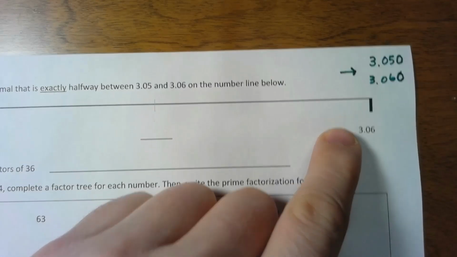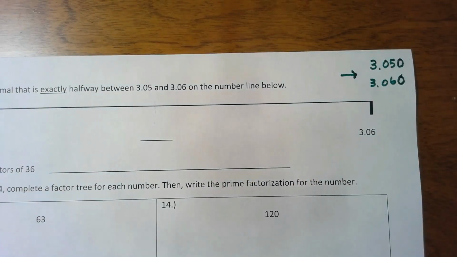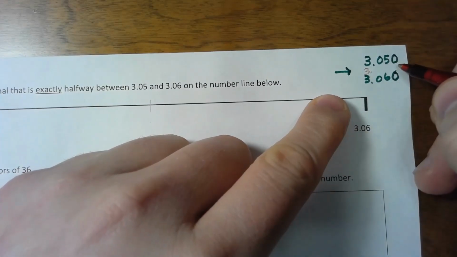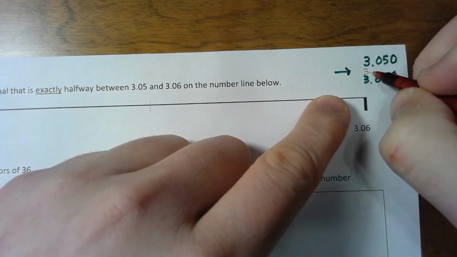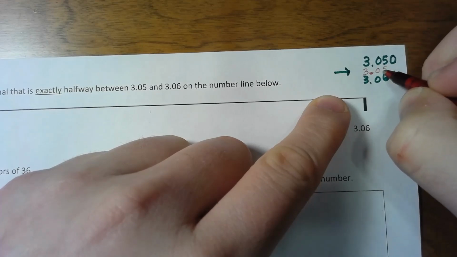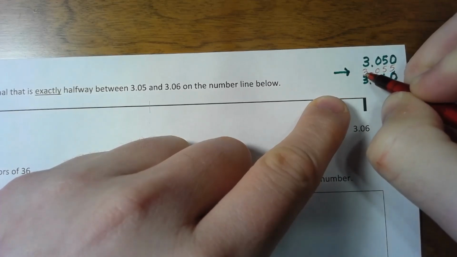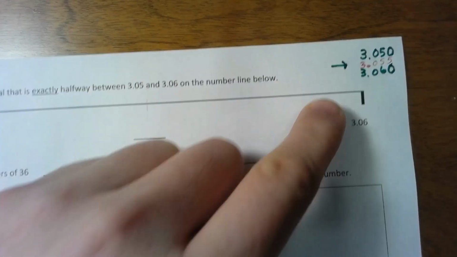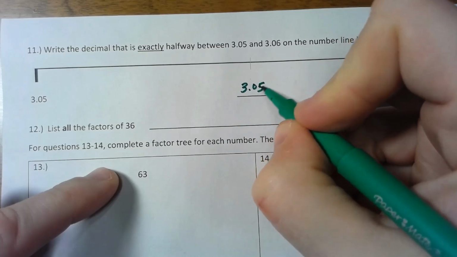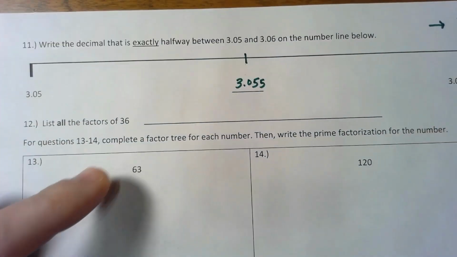And once I put a 0 in the thousandths place, then I can see that in between 3 and 50 thousandths and 3 and 60 thousandths, there's another number hiding, and that's 3 and 55 thousandths in between there. So 3 and 55 thousandths is my number that is exactly halfway between them.